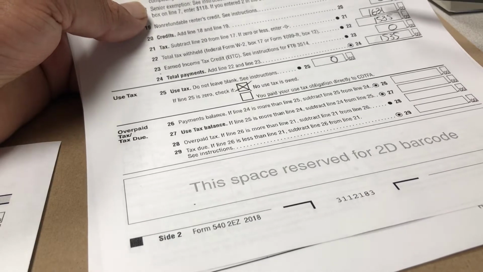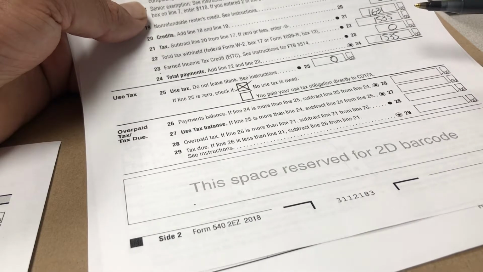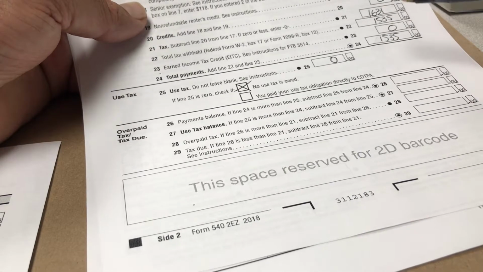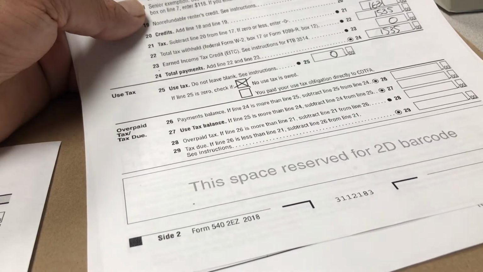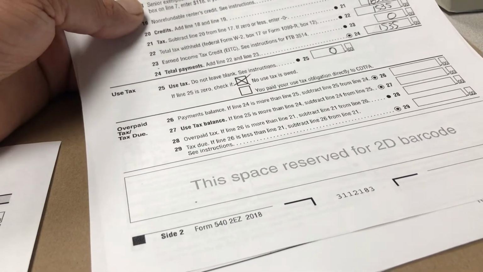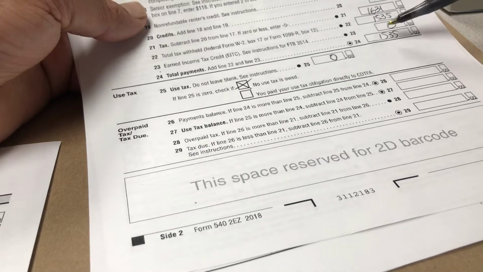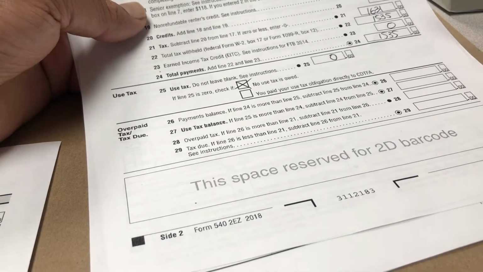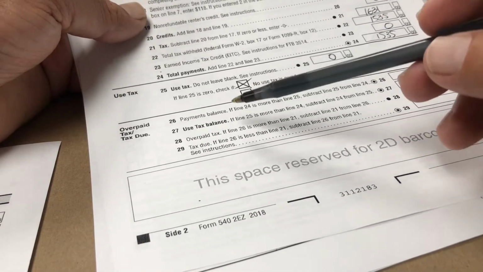So overpaid tax or tax due are lines 26 through 29. Now, we know that our tax due is $1,631 based on our filing status and the amount that we were required to look up on the tax table. We only put in $1,535. So we know we're going to owe some money to the state.